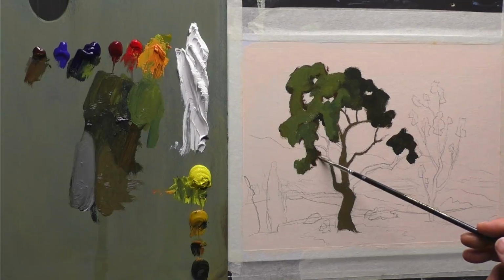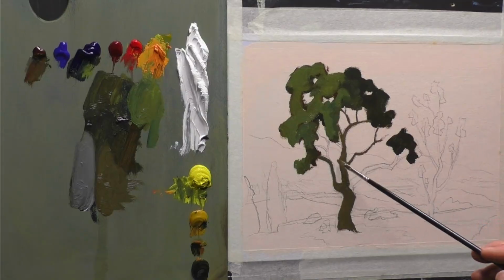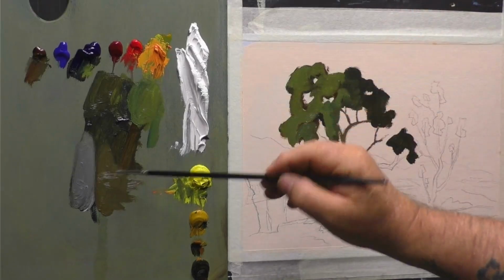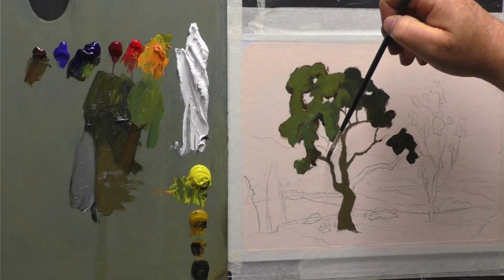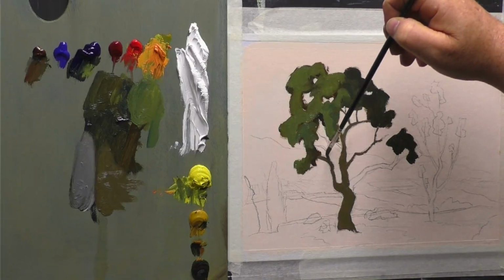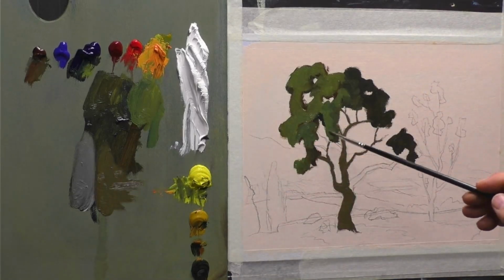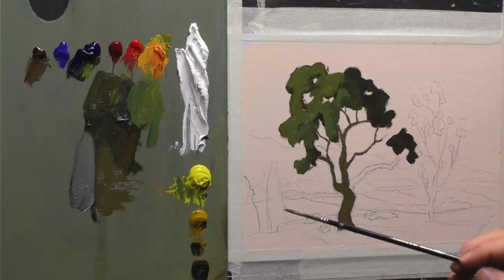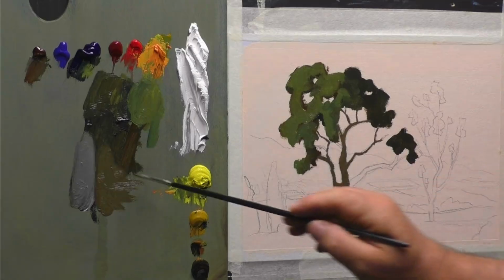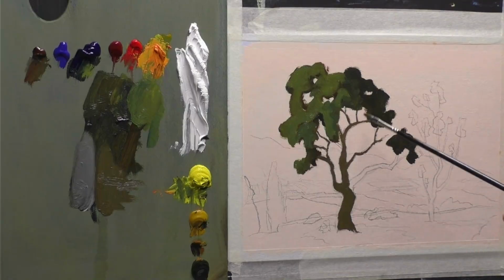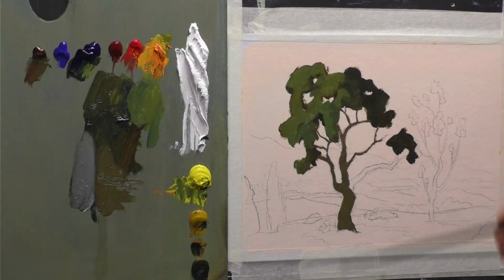So here needs to be a bit thicker. Okay, and just a touch thicker here.